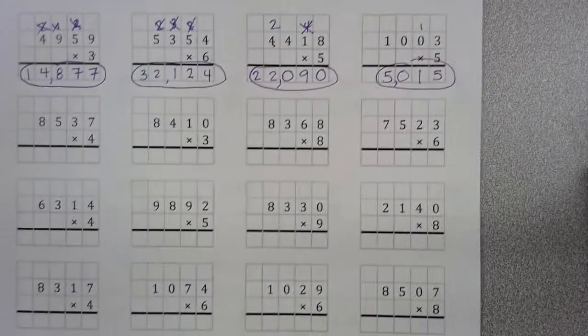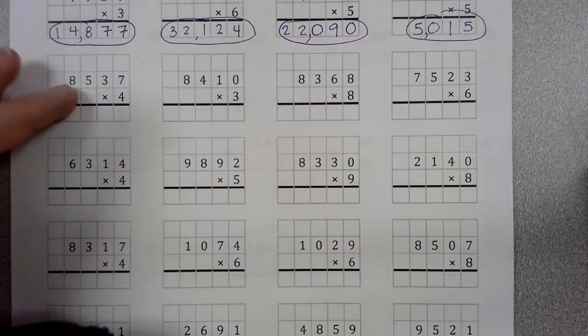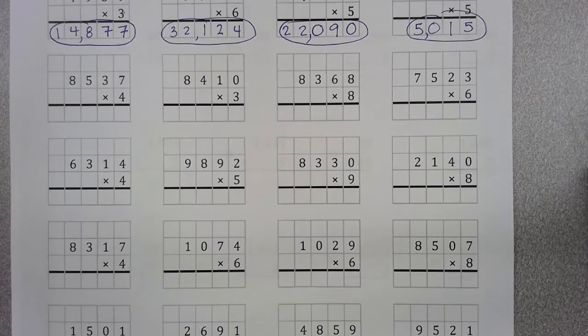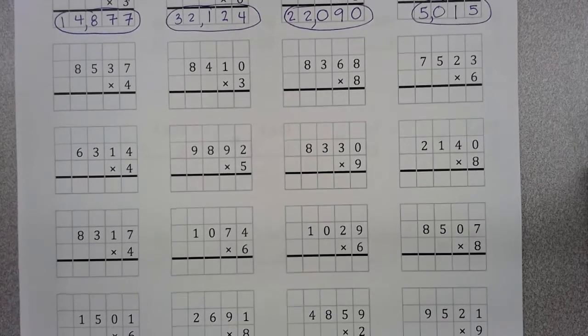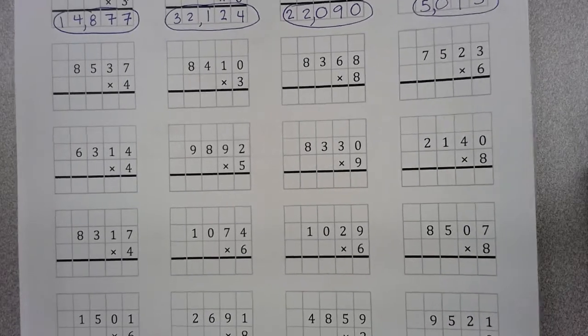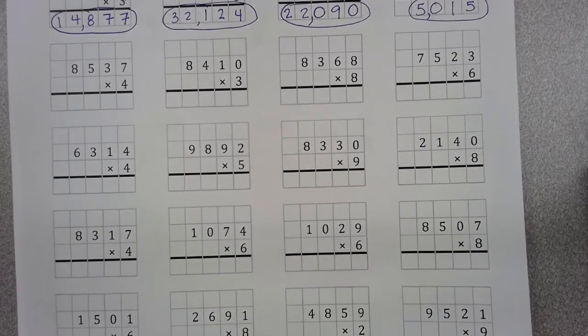Now, what you're going to be responsible for, guys, you have 1, 2, 3, 4, 5 rows of 4 problems. So you have 20 problems right there. Take your time. Remember to multiply correctly.